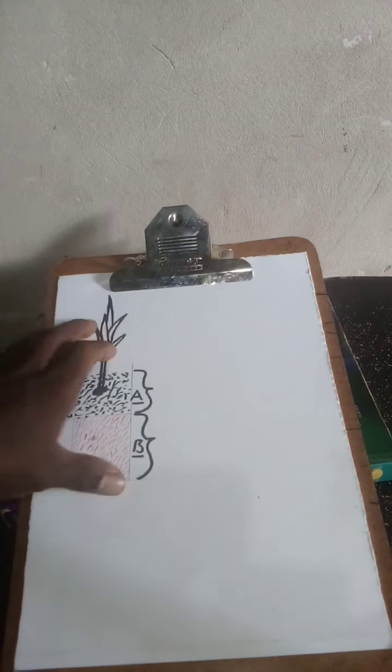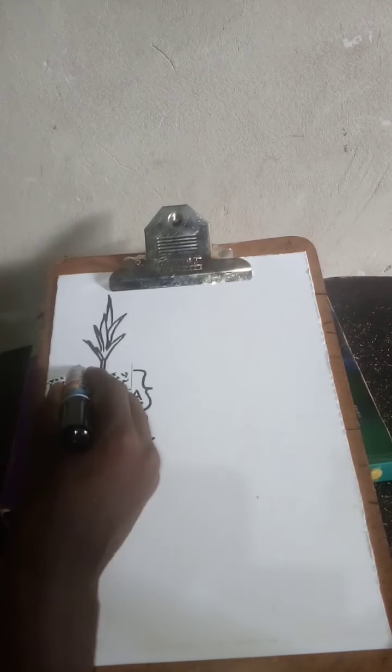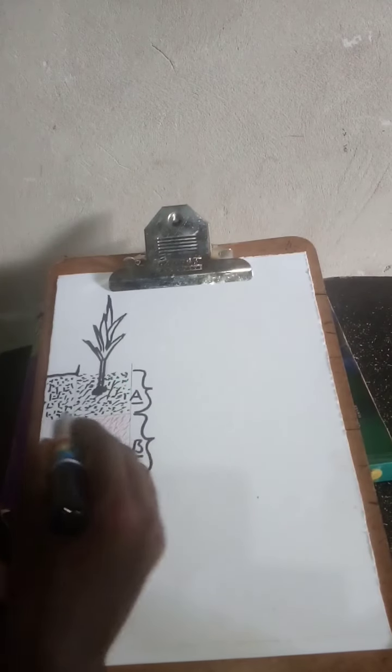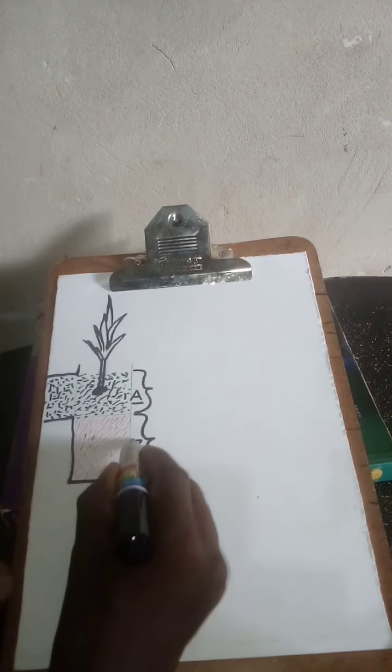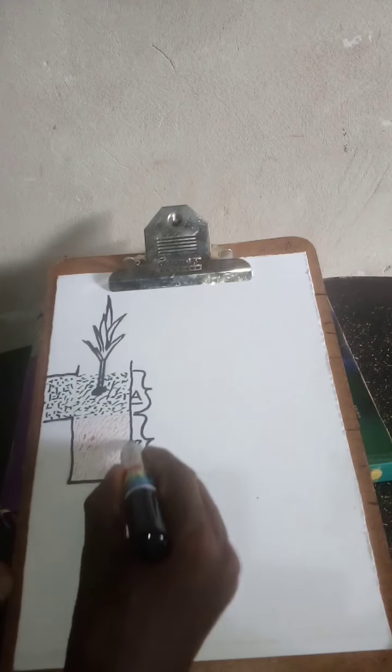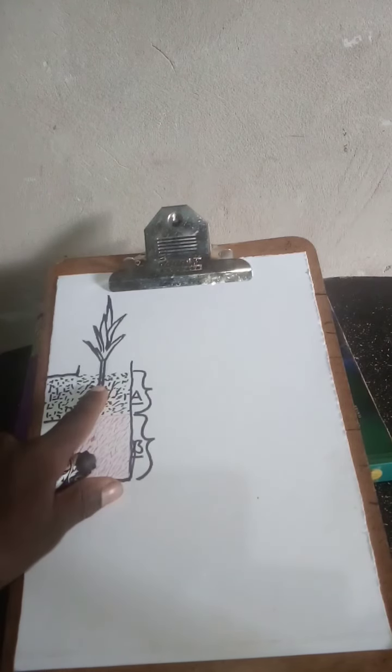So here's what we did. We got a container, a small mineral water bottle. Let me just highlight it with the marker so that it will be visible enough. Right there, we planted a maize seed.